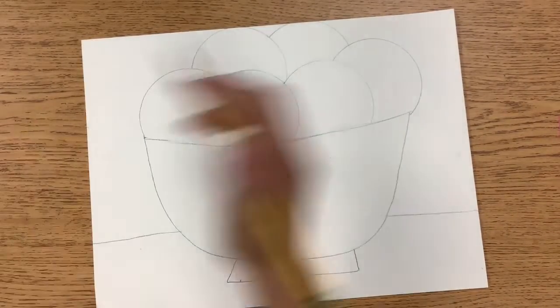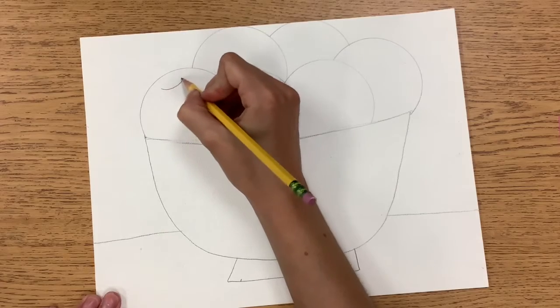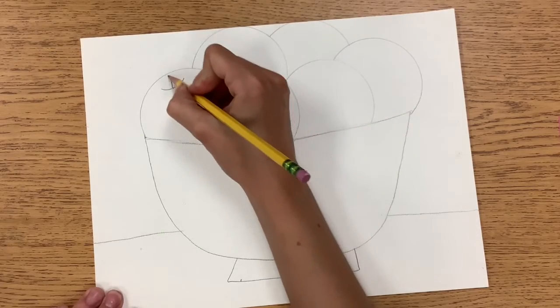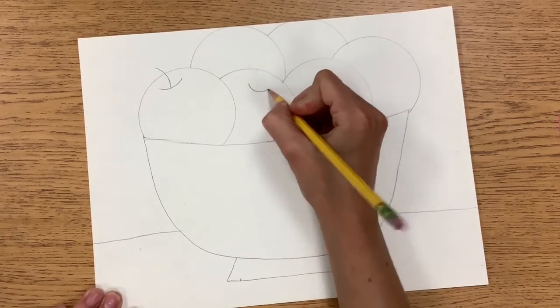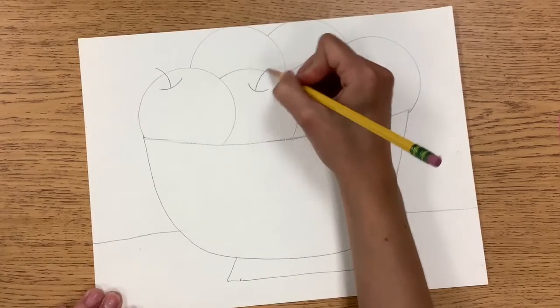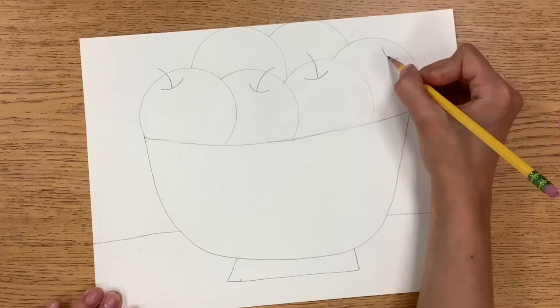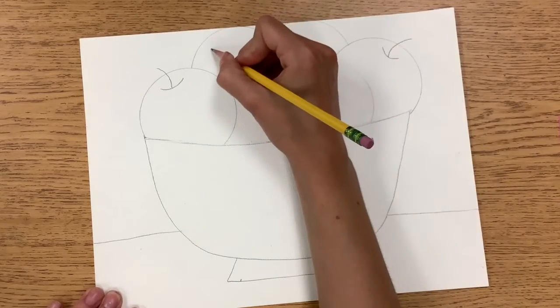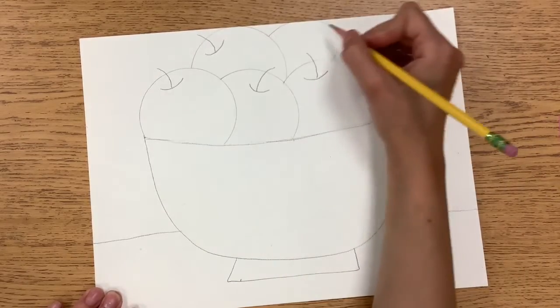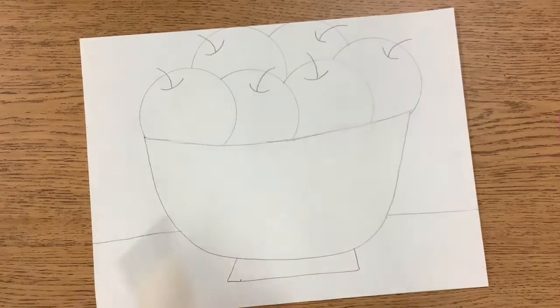Now it's time to start adding in your stems. I start by making a U shape and then a curved line coming out of it. My stem should be towards the top of my apples.